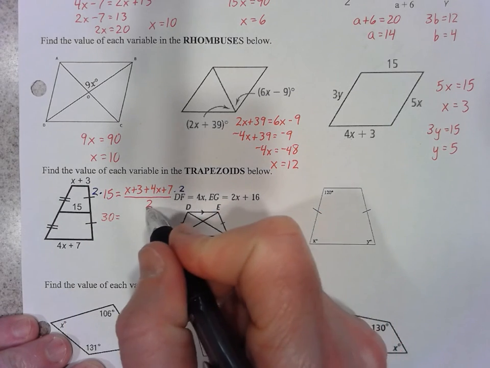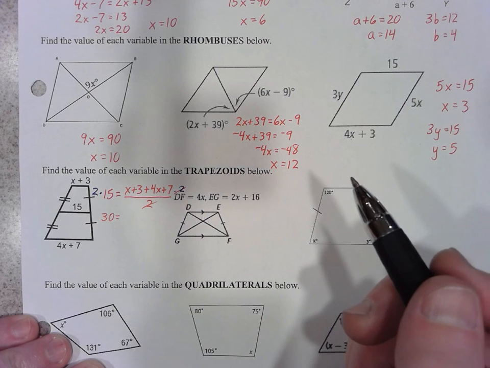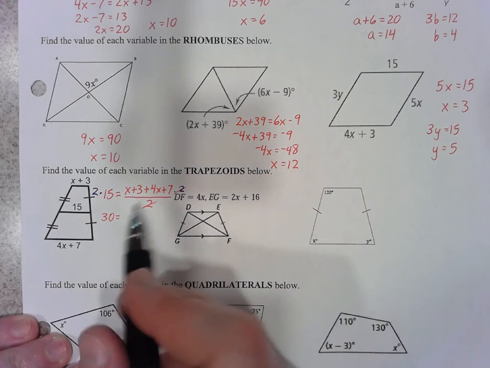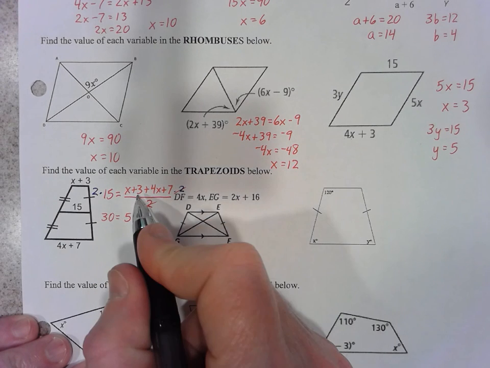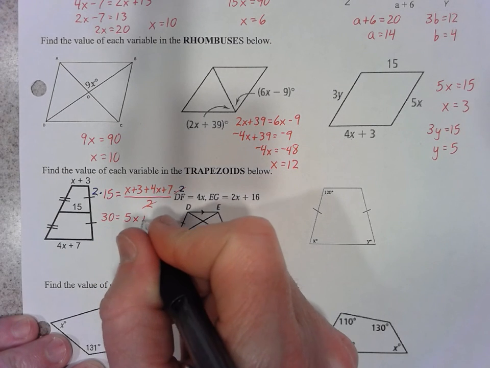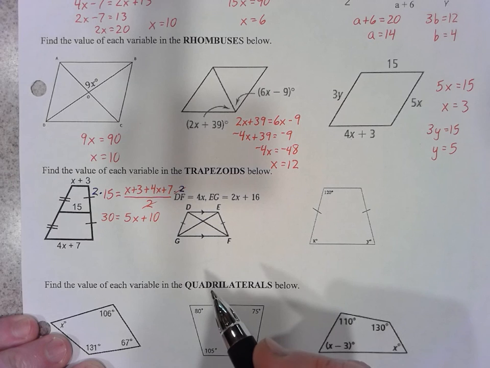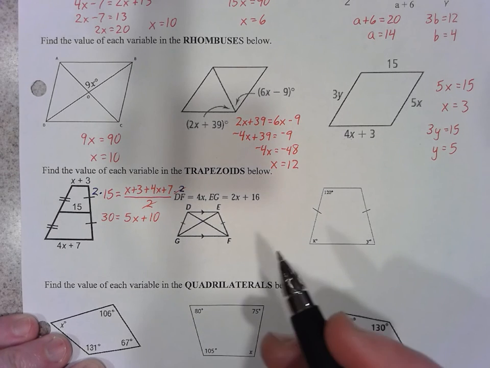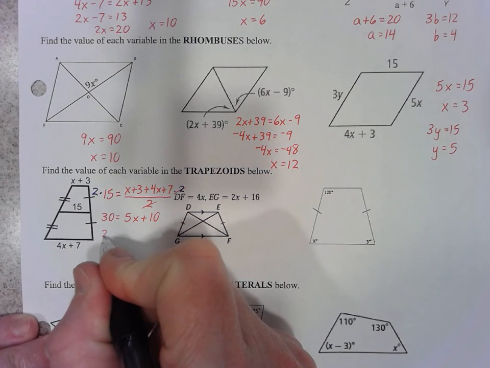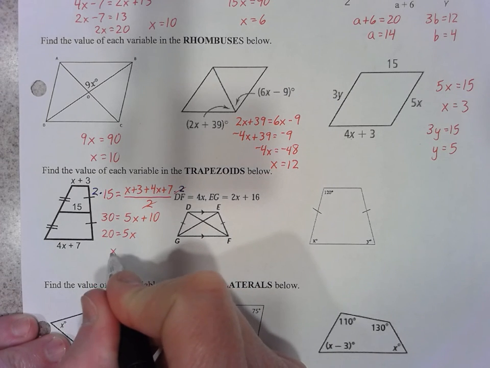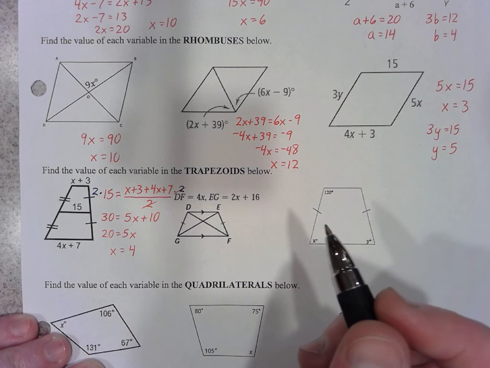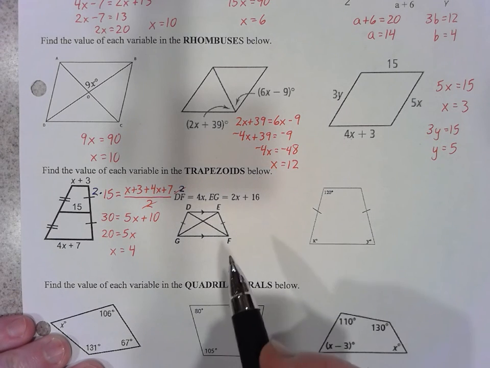The 2's on the right side cancel each other out, and so I combine like terms. x plus 4x is 5x, 3 plus 7 is 10. Now I get a much easier equation to solve. Subtract 10 from both sides, divide by 5, and we find x equals 4.